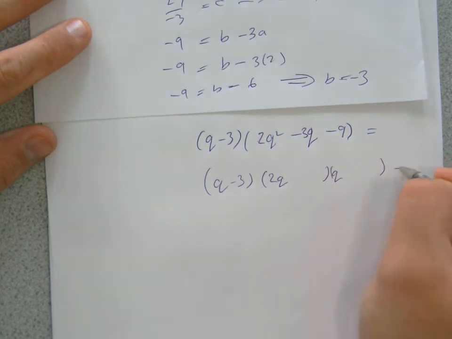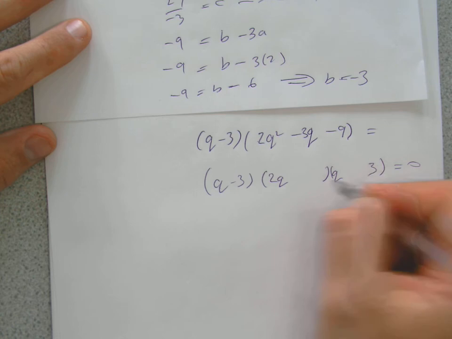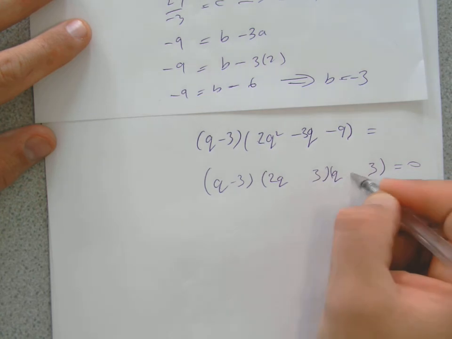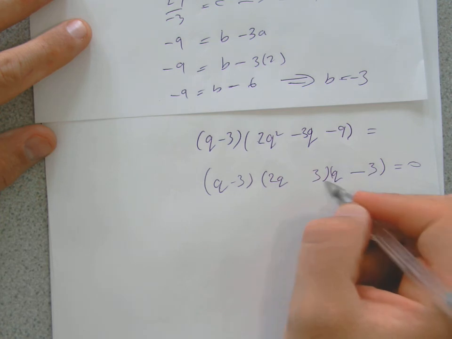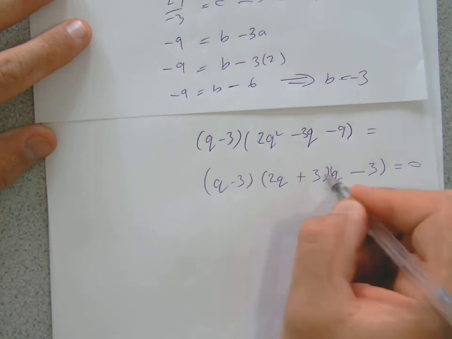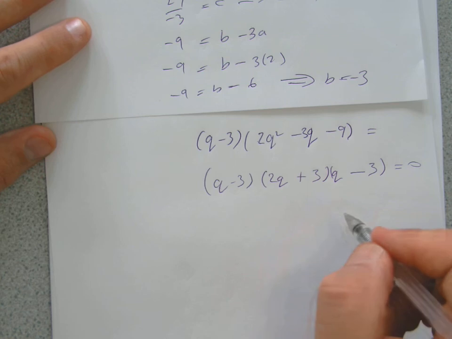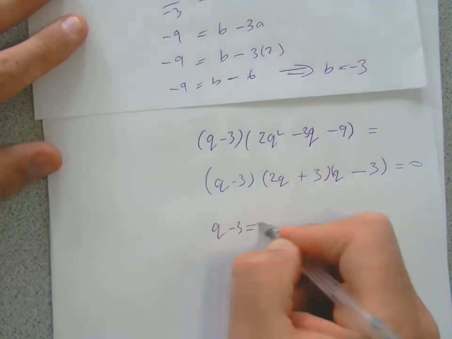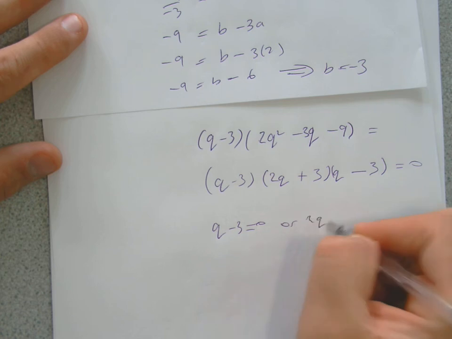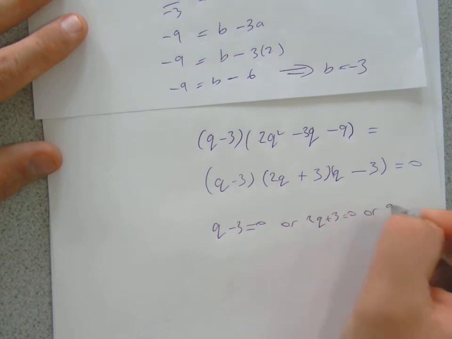I'm going to have a guess at this. I think they're both 3 actually, and that's a plus. Yeah, that's right. But factorize it the way you know. So then you've got q minus 3 equals 0, or 2q plus 3 equals 0, or q minus 3 equals 0.